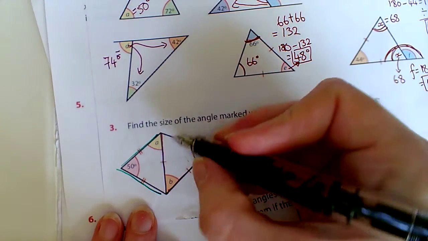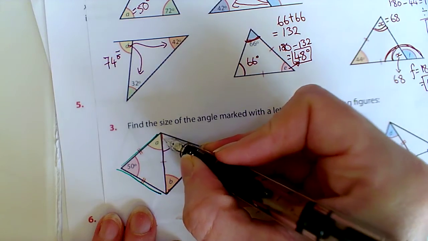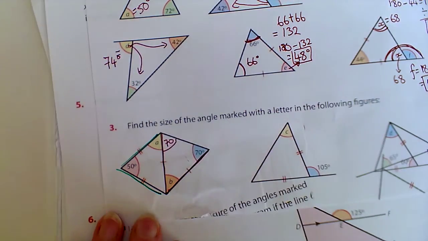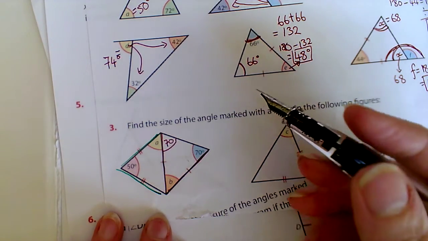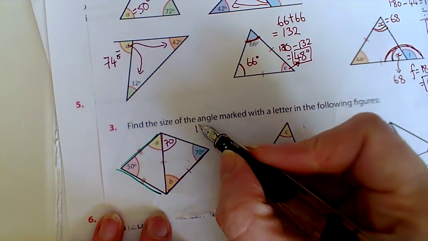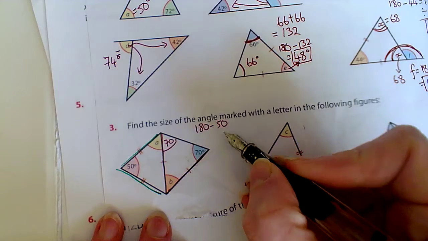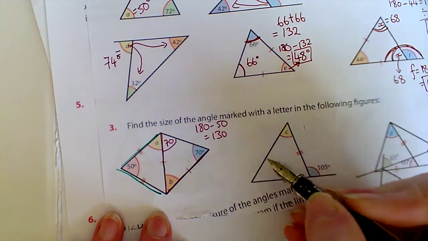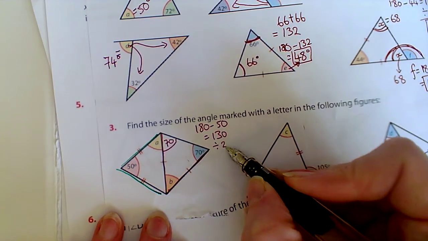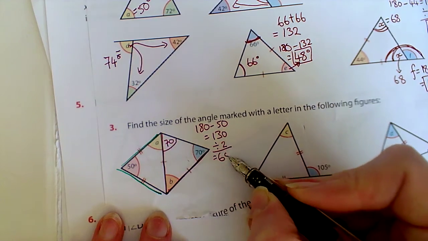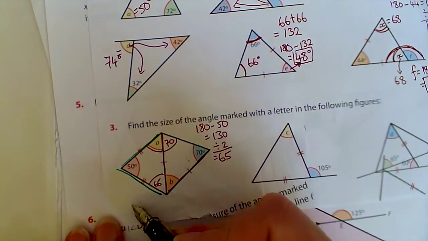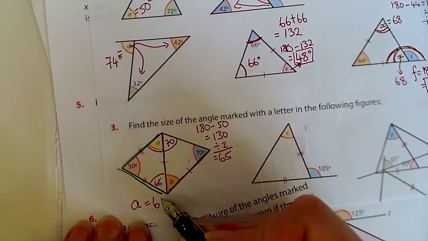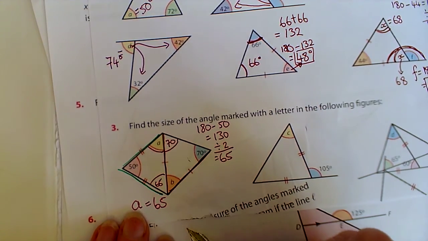So we know that this is 70 down here. We know that that's 70. And we know that 180 take 50 will give me 130. And then we divide that by 2 to get 65. So this is 65, but so too is this. So A is equal to 65.